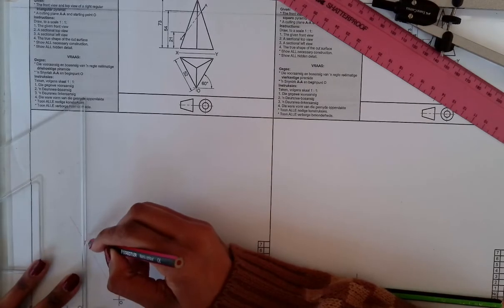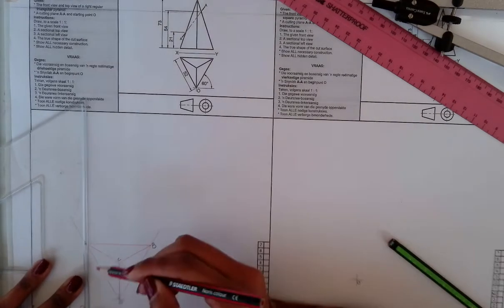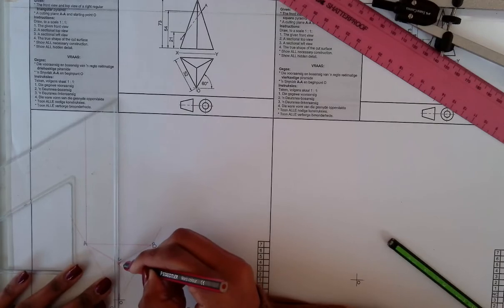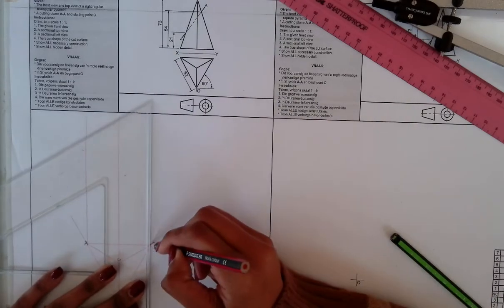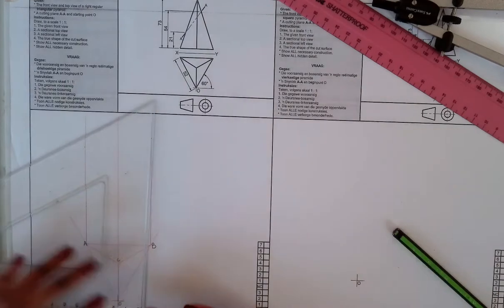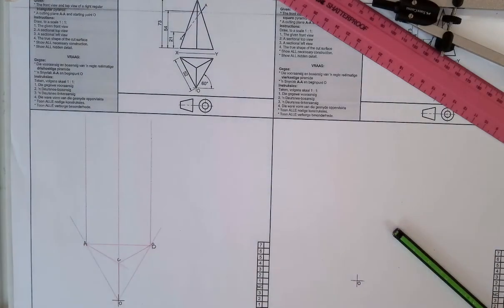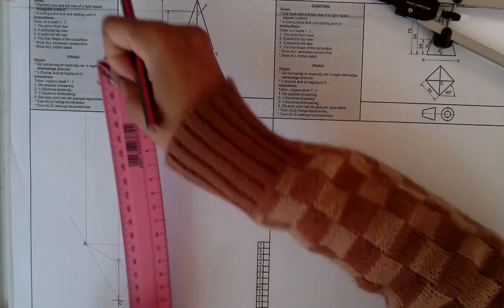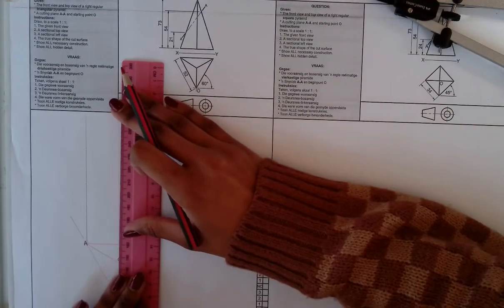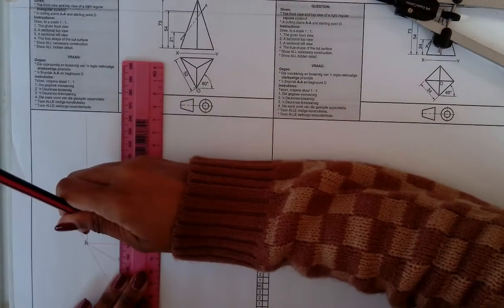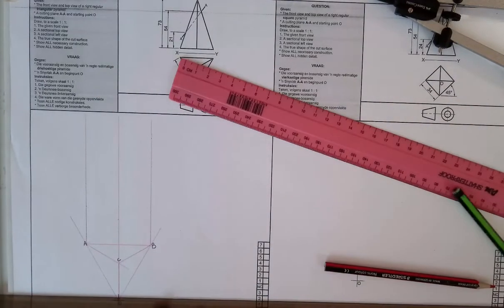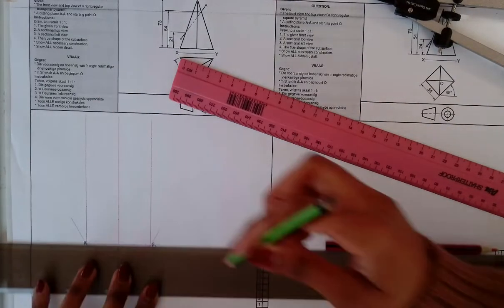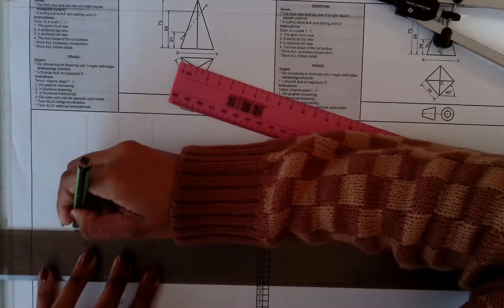Construction lines again. So point A up, OC, then sharing that up, and then point B as well up. Once we have that, we're going to measure 10 millimeters there, as well as there, 10 millimeters to get the XY line.